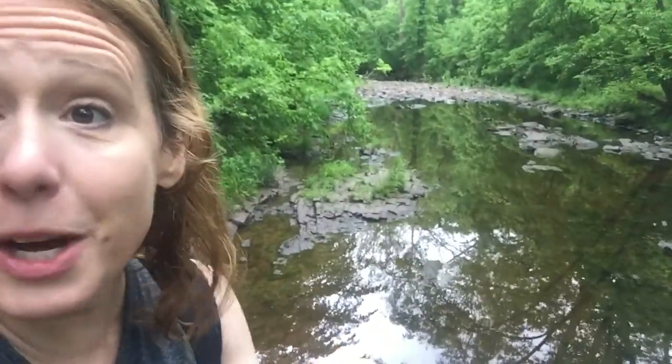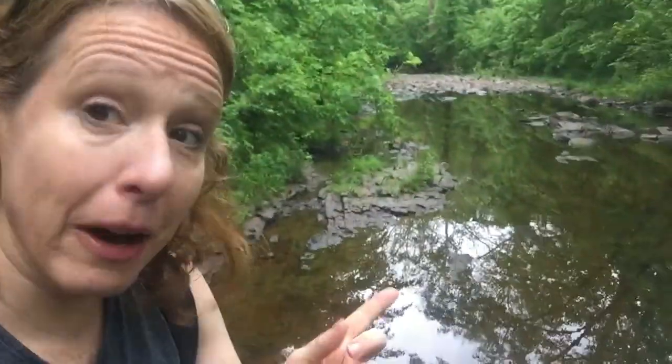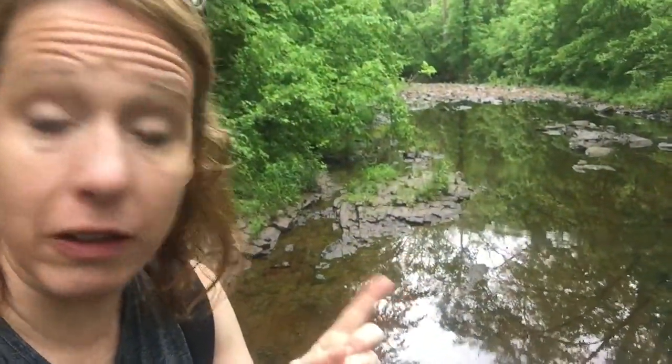So we have hit a point where there is no more dry land. So we are about to walk through that water. Luckily, we've got water shoes. We're gonna take it slow and we're gonna put the phone away so we don't do any damage.